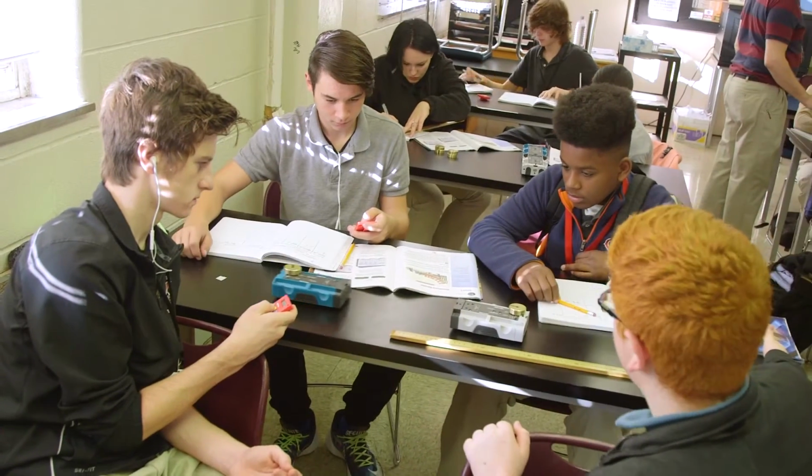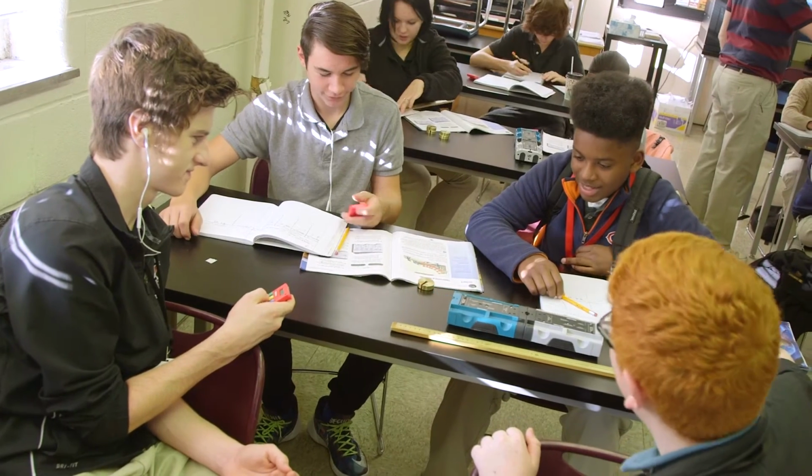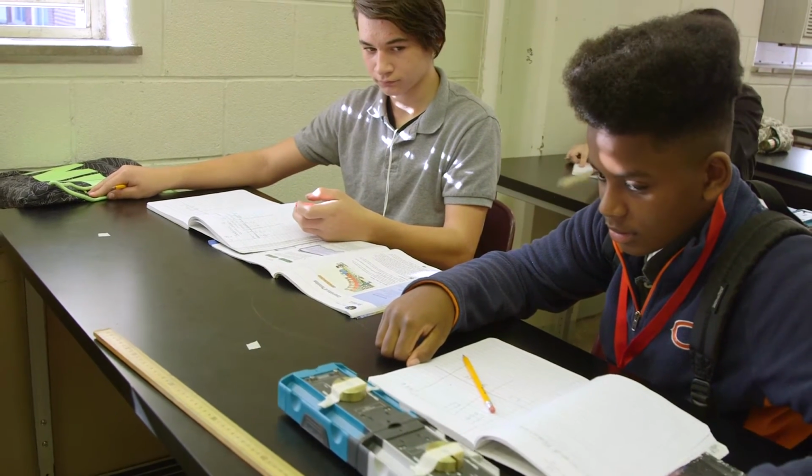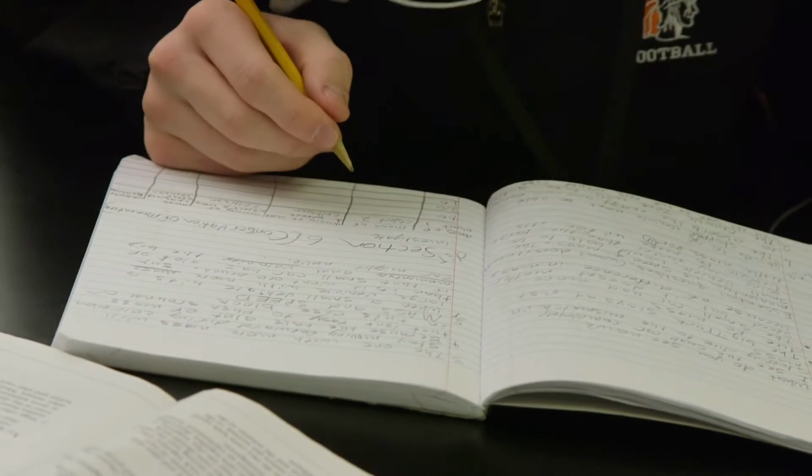So today they're actually investigating the idea of conservation of momentum using some of the materials that the district bought for us, and they're just kind of trying to see what happens when they collide a stationary object with a moving object, looking at the mass and the velocity. They're going to explore those concepts.